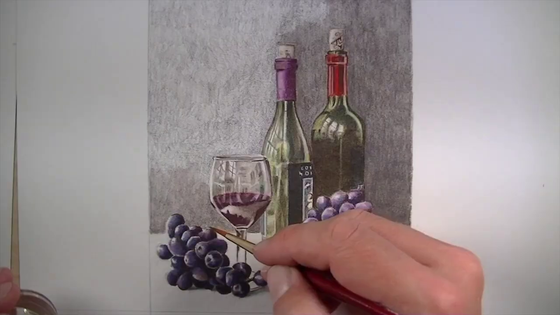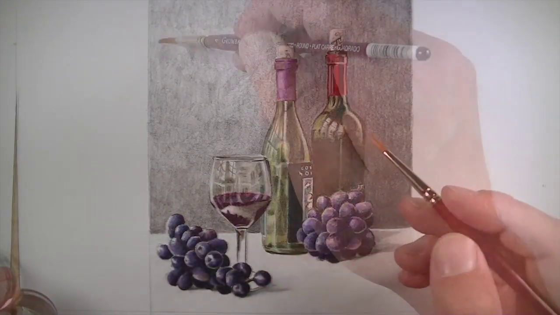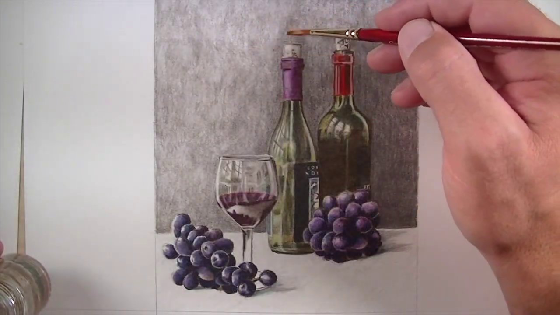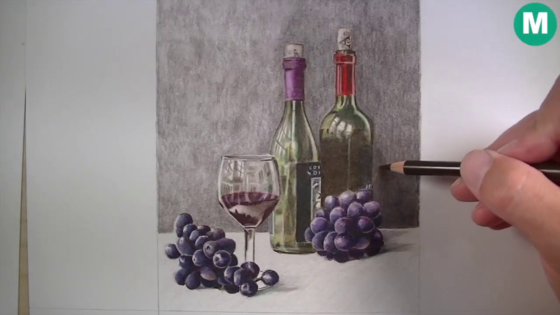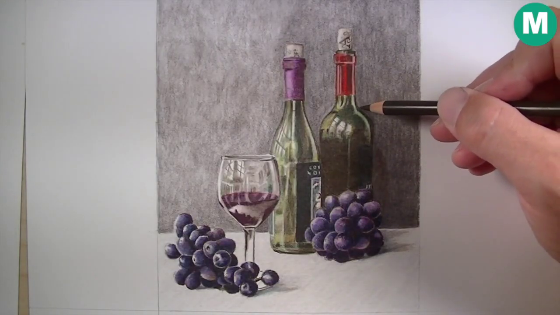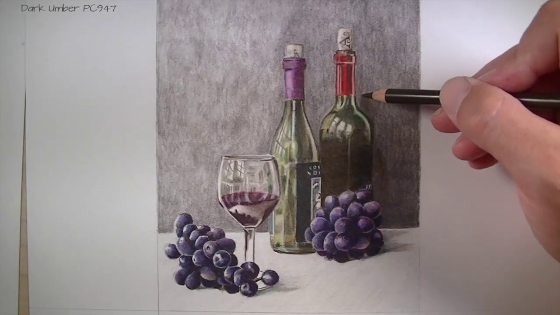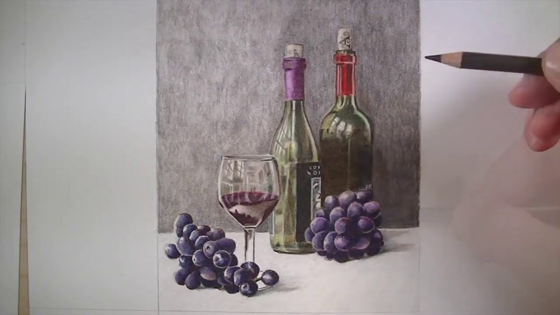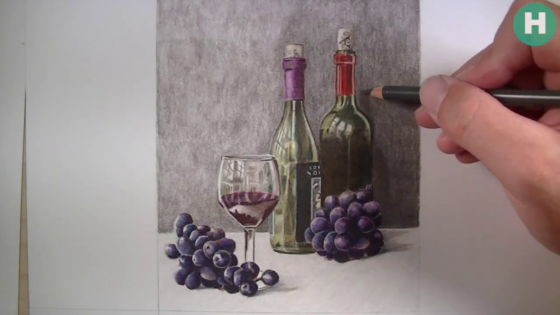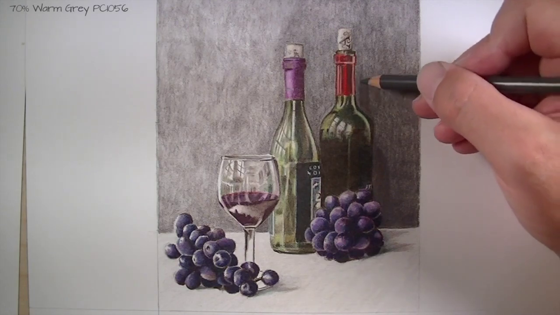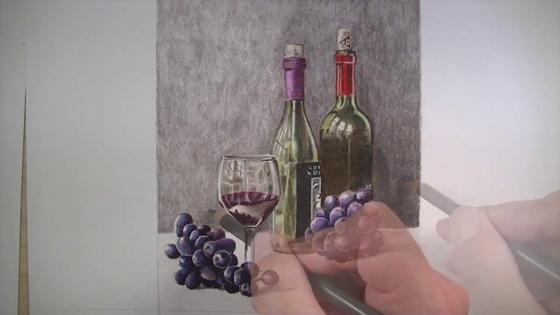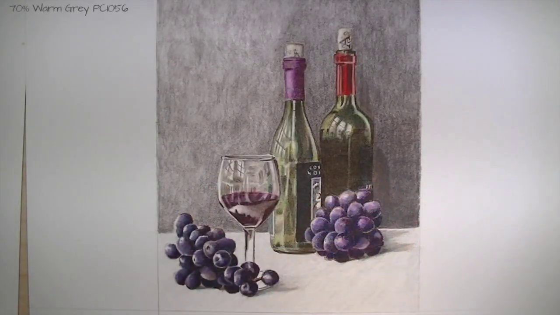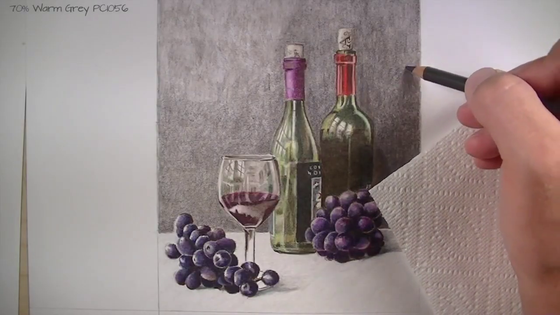We'll start by burnishing the background using some Turpenoid. Next, we'll create the subtle shadows that happen on the surface behind the wine bottles. We'll accomplish this using a dark umber. Then we'll burnish that area in using the 70% warm gray. We'll continue throughout the entire picture plane with a light application of the 70% warm gray.